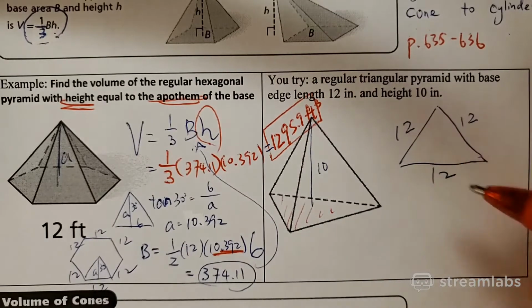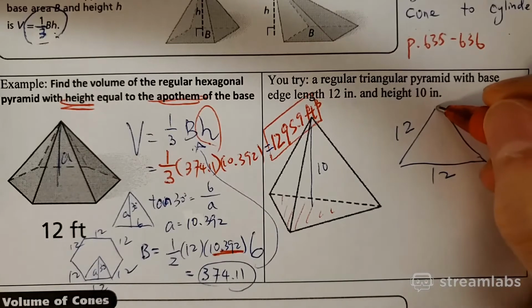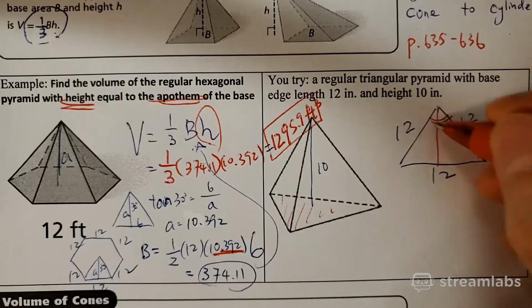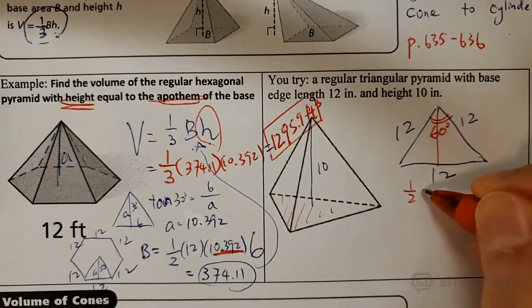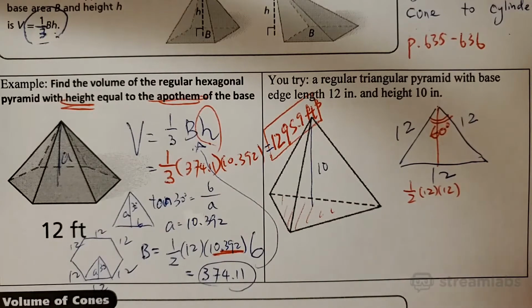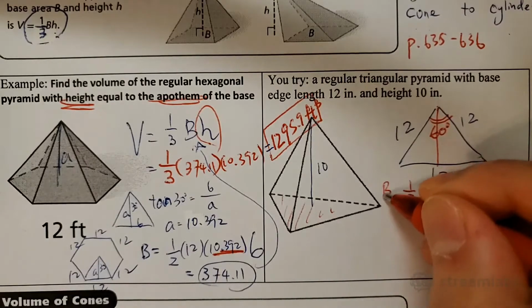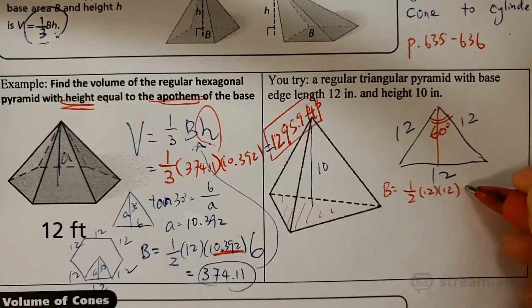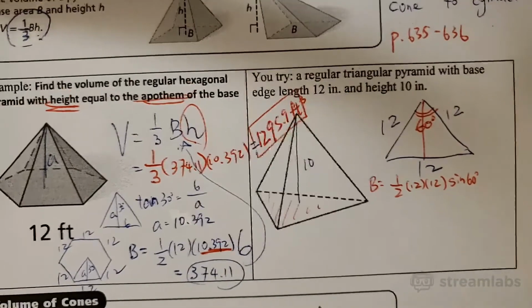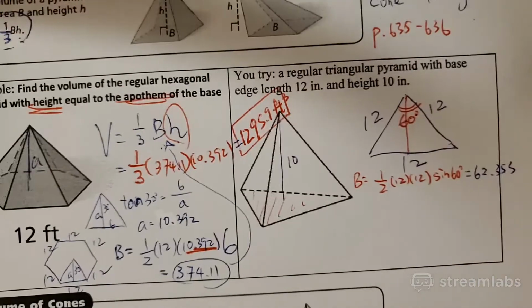So here, you can choose to find the height if you want, or you can do 1/2 AB sine C. I'll just do 1/2 AB sine C, because I like that formula a lot. So base area is 1/2 AB sine 60, and that ended up giving you 62.353, something like that.